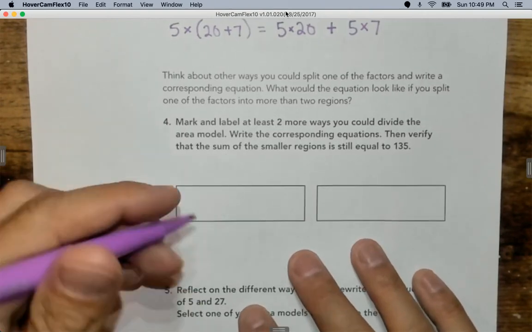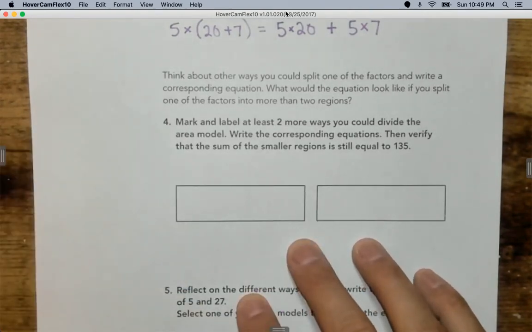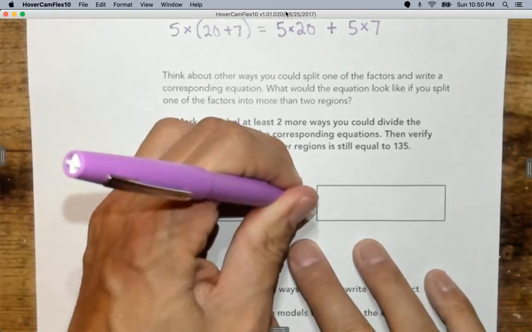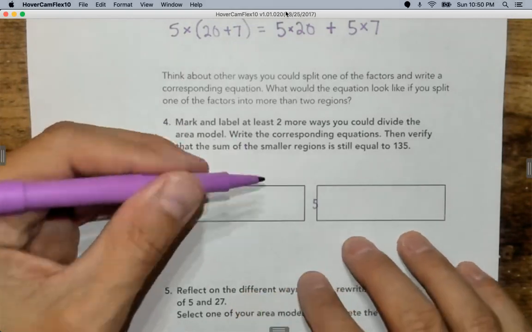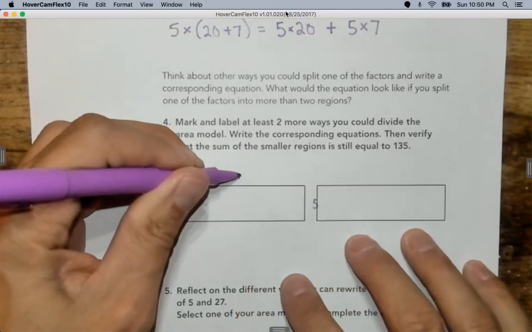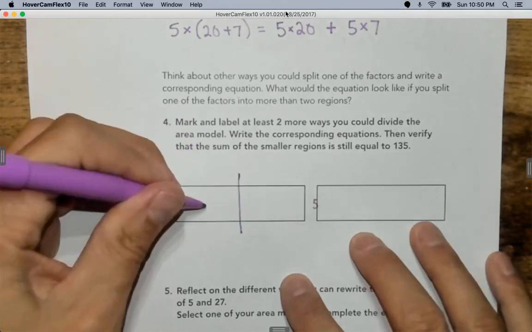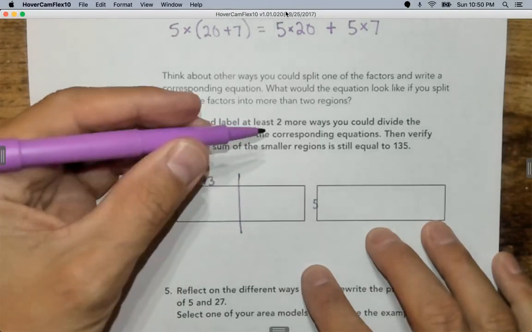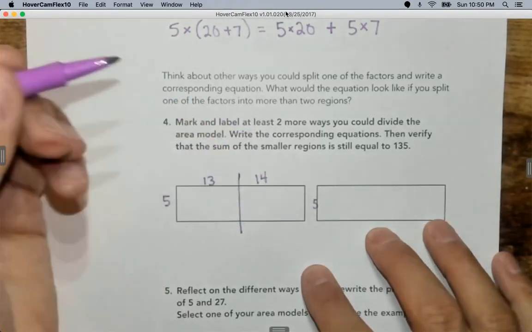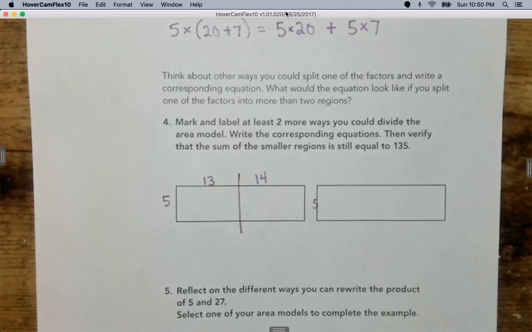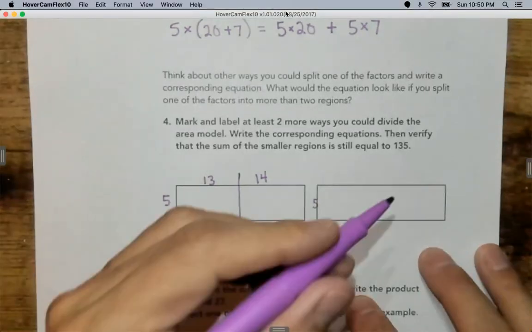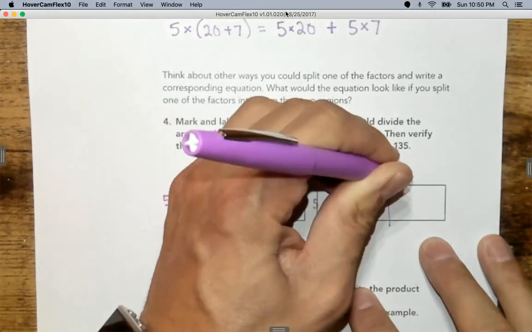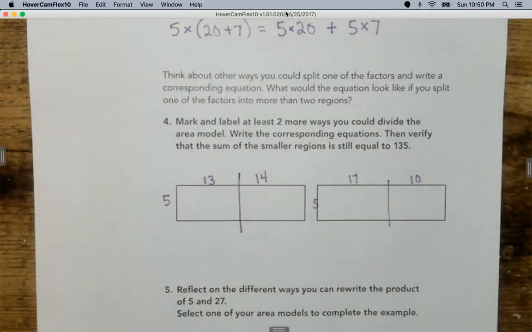Okay. So we talked about, and we did this in class actually, that we could say that this is 5, and then in this section right here, we could have done a whole bunch of things. We could have gone halfway down and could have made one part 13 and the other part 14, and then that would add together to be 27. We also talked about having one part being 17 and one part being 10, and then we add those together and we would also have 27.